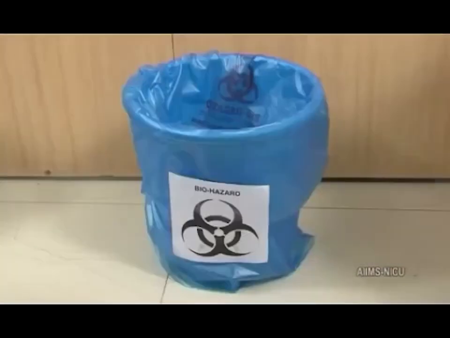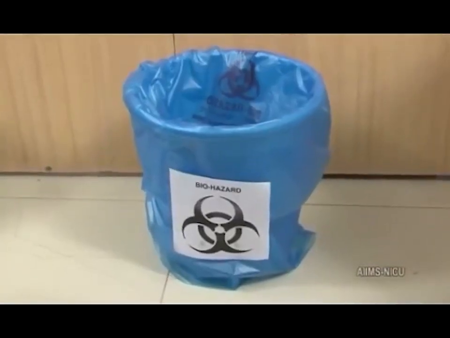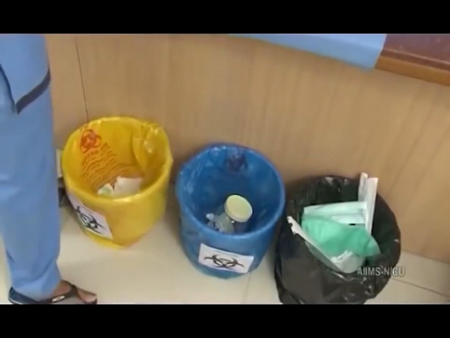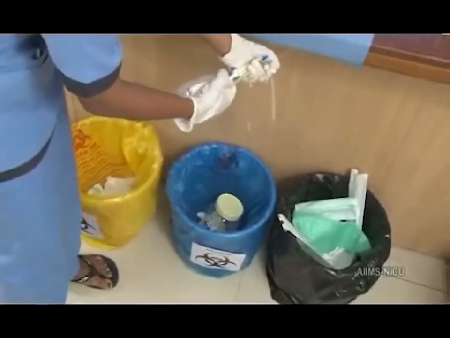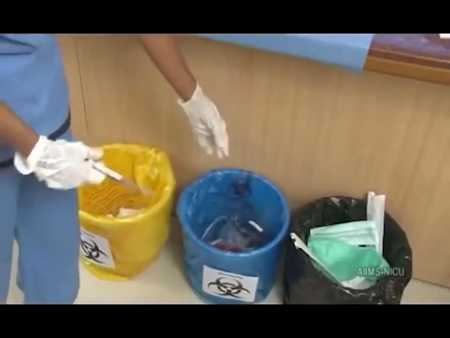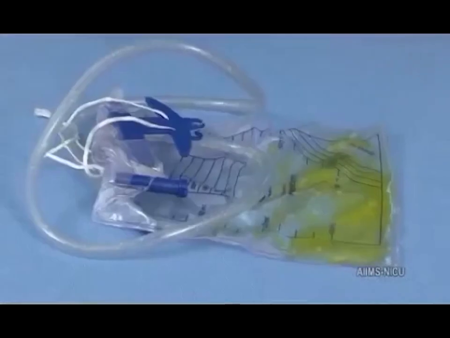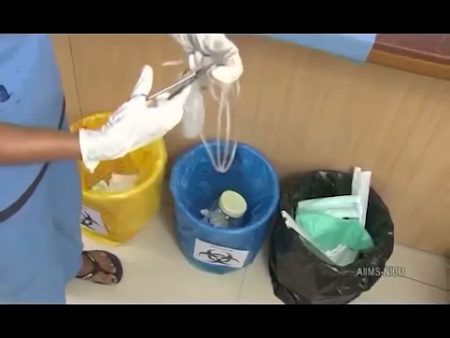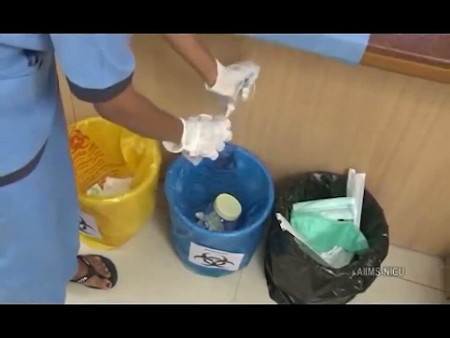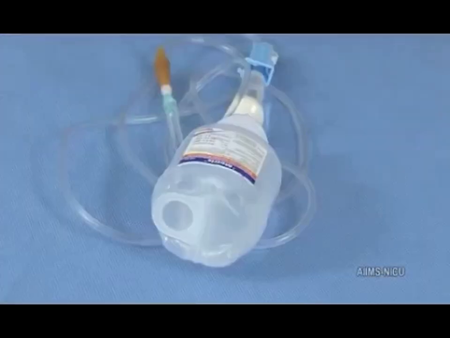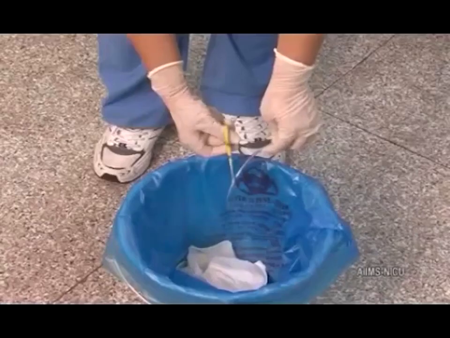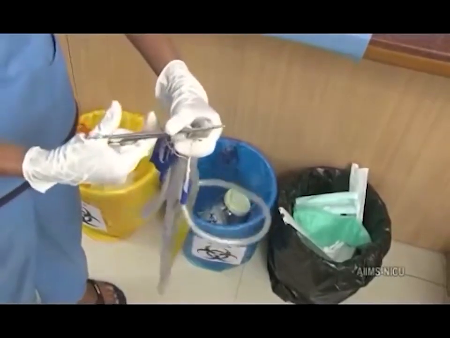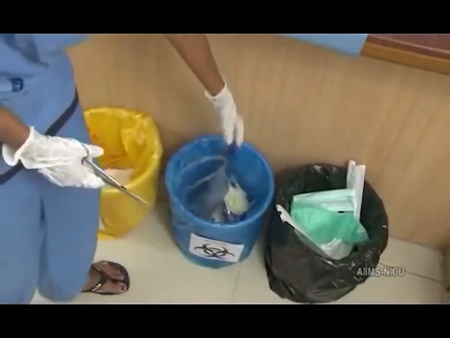The items to be disposed of in the blue bag include all the infected plastic waste, such as disposable syringes, the intravenous set, the blood transfusion set, the endotracheal tube, urinary catheter, urine bag, and medication vials. The IV set, the blood transfusion set, the endotracheal tube, the catheter and the urine bag should be first cut into pieces and disposed of in the blue bag.